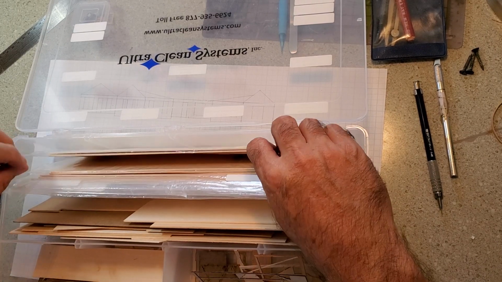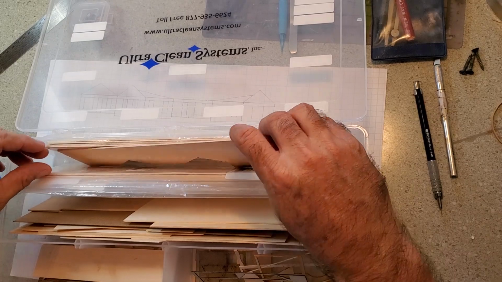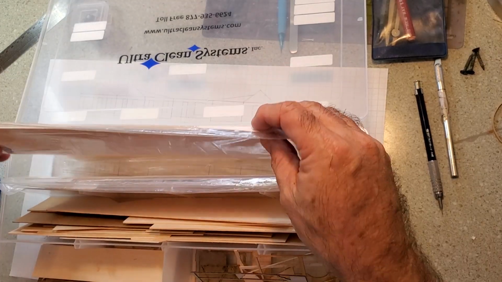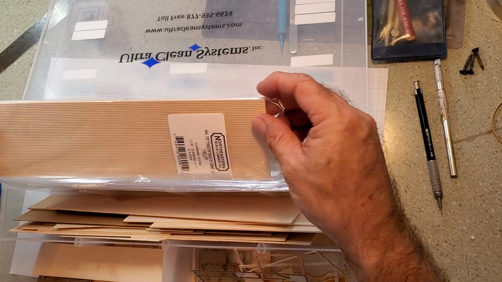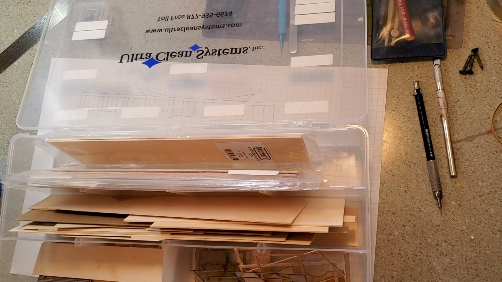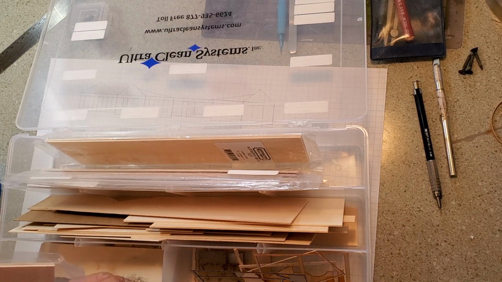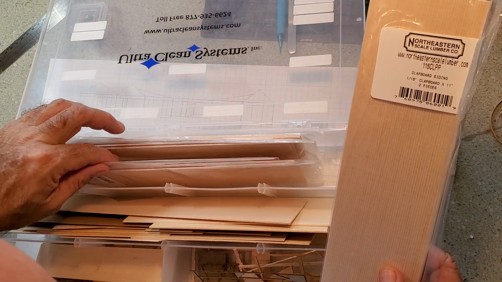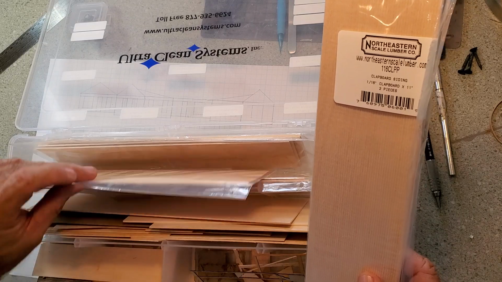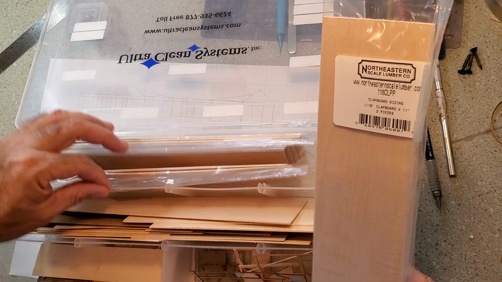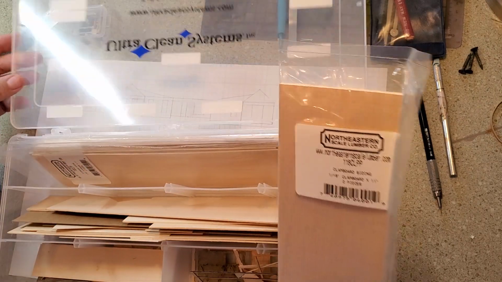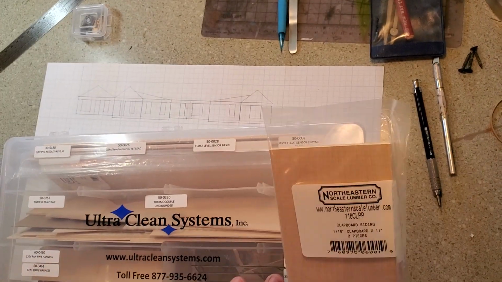Nope, that ain't gonna work. What are you doing in there? Alright, that's too big. That'll work. Yes, I'll use this piece. I think I got one that's open somewhere. That's batten board. That's the 32. Okay, we're gonna have to use this one.